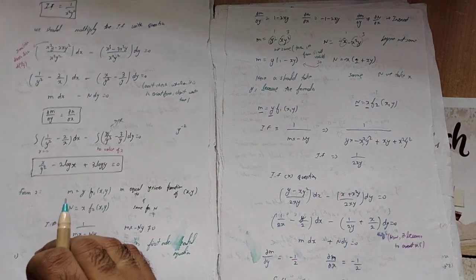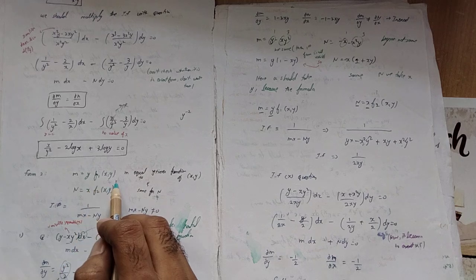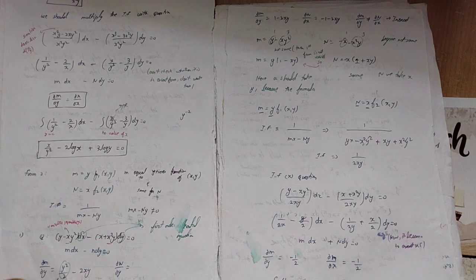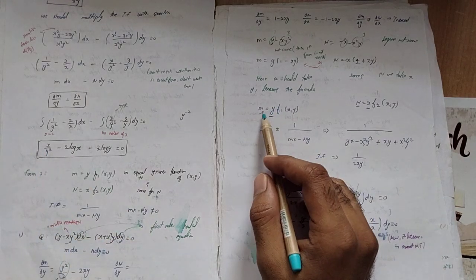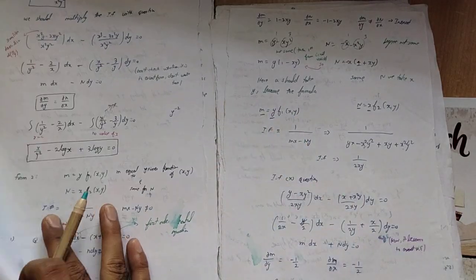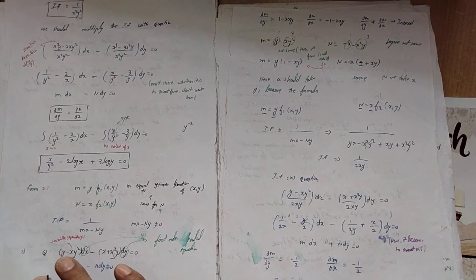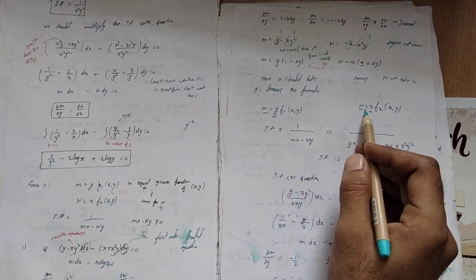So next thing you can see, if M is y times a function of x and y, and N is x times a function of x and y, while it is like that, the integrating factor is 1 by Mx minus Ny. So actually this one is the same, Mx minus Ny. Before, I told you Mx plus Ny, but here it is Mx minus Ny. I think you can get this one.